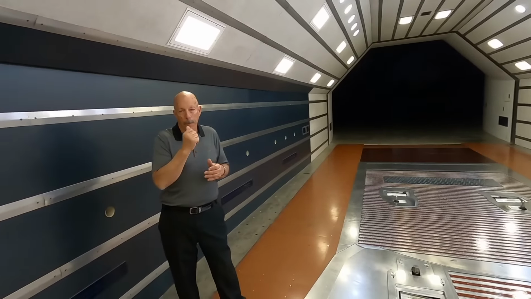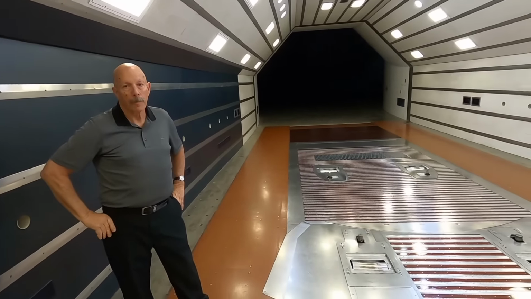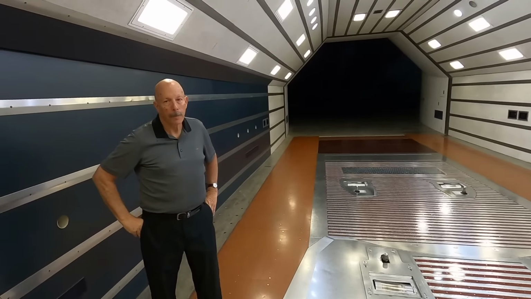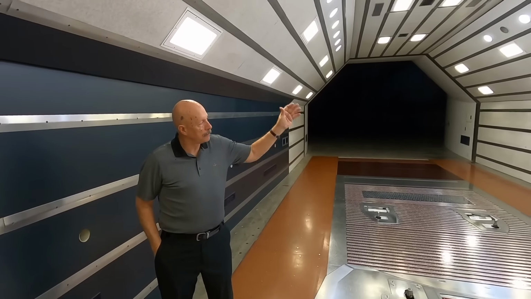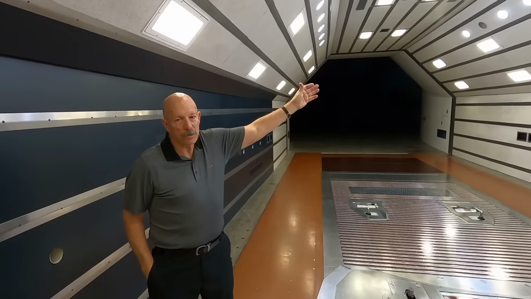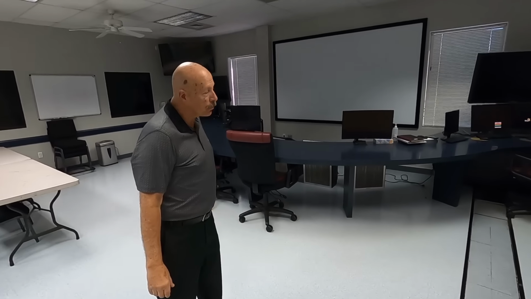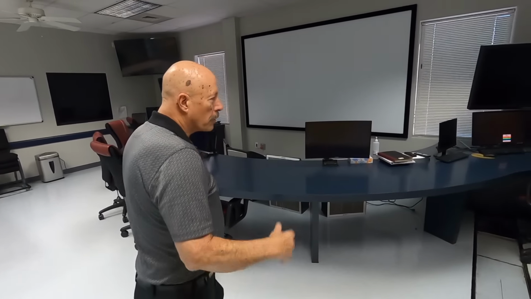Where do you actually monitor this stuff from? If you've got a car in here and you're running it, where's the control center? Okay, well, it's on the other side of the walls, and I can show you that. We're now in the control room. The operator, the person that works for Aerodyn, sits in this chair. There's all kinds of information telling the operator what is going on, to make sure temperatures and pressures and speeds and everything are exactly what they're supposed to be.